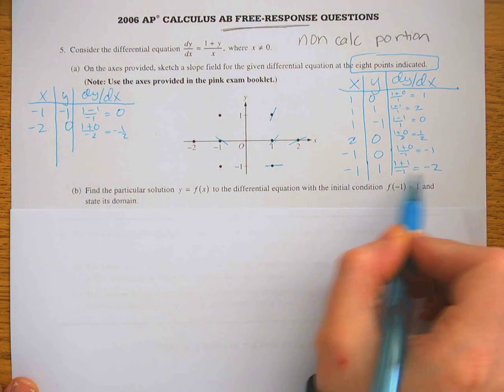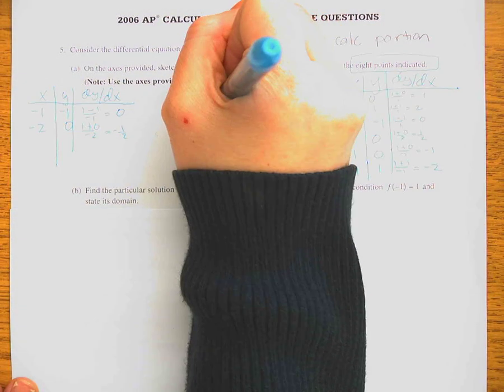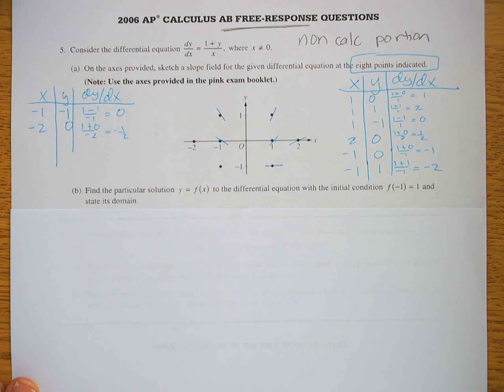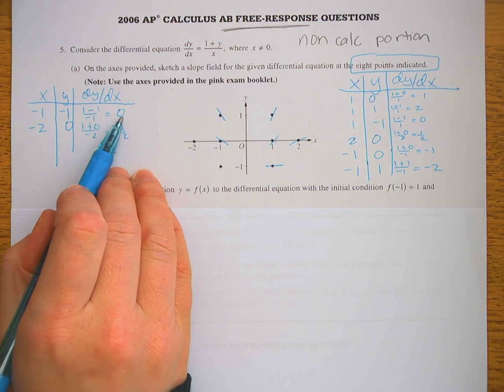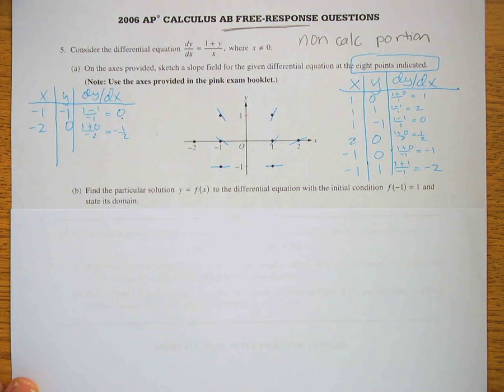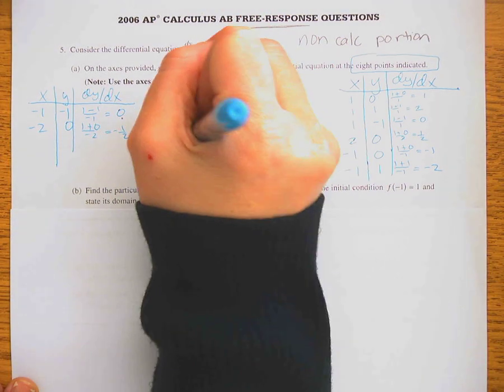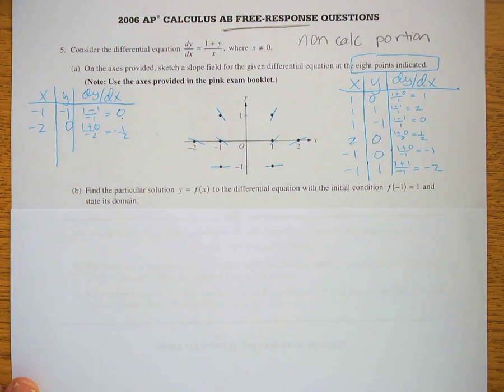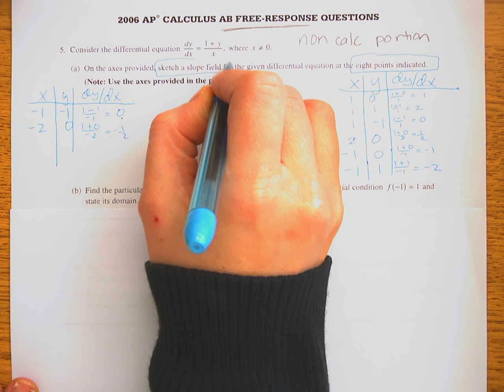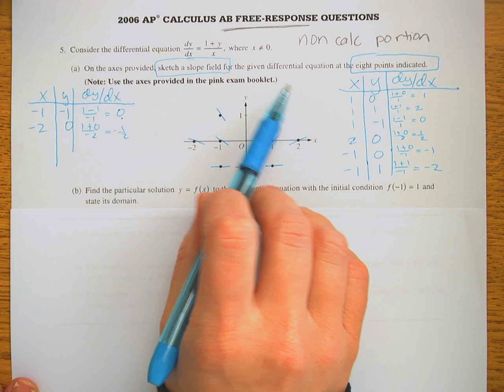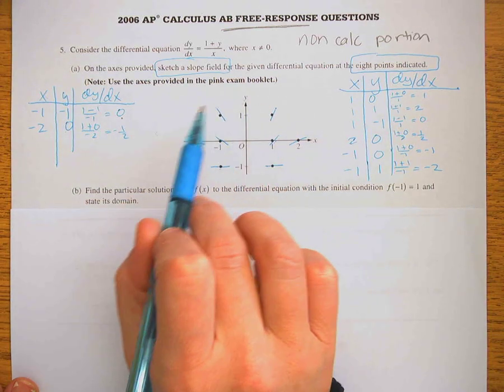At negative 1, 1, I have the slope of negative 2. At the point negative 1, negative 1, I have another horizontal slope. And at the point negative 2, 0, I have a negative slope that's less steep than 1. And we're done with part A, because it just wanted us to sketch a slope field. So there's our field of all the slopes.